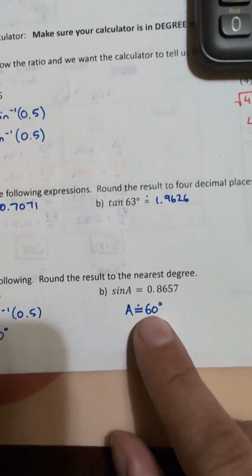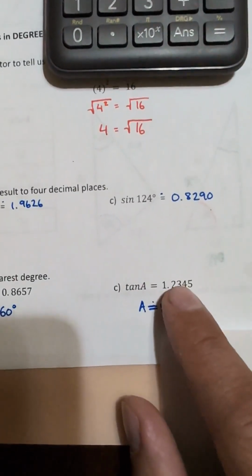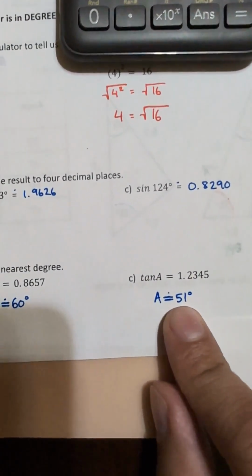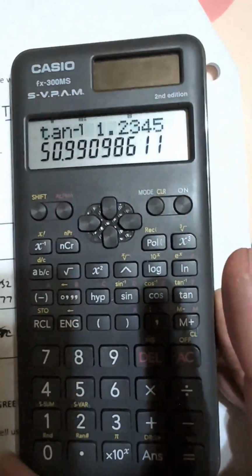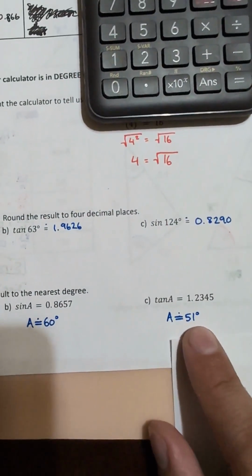And this one rounds to 60 degrees. And then tan inverse of 1.2345 should give us about 51 degrees if we round. I do have that one still up here. But yeah, tan inverse, we got 50.99. So we can round to the nearest degree, which would be 51 degrees.